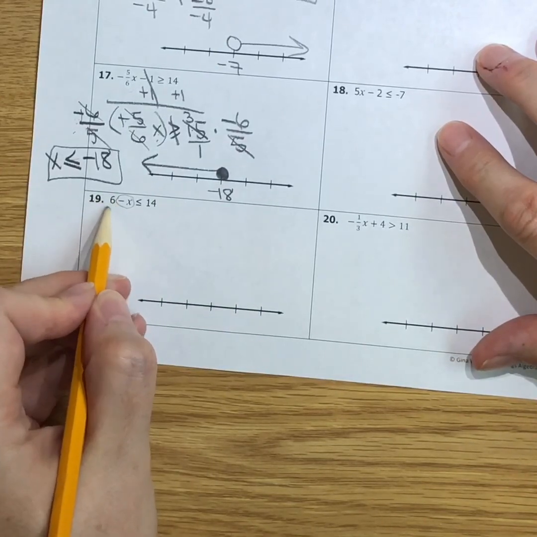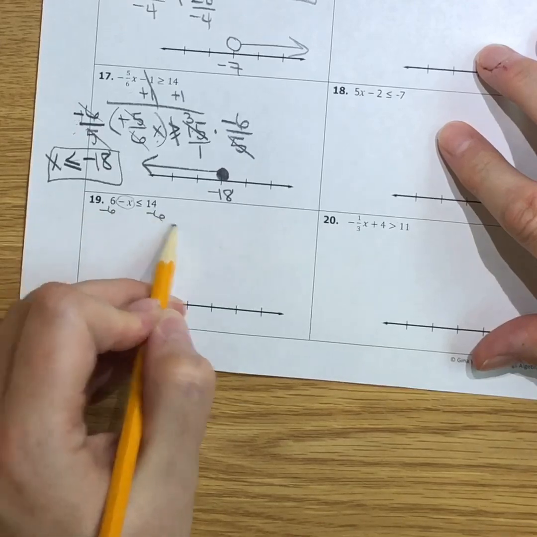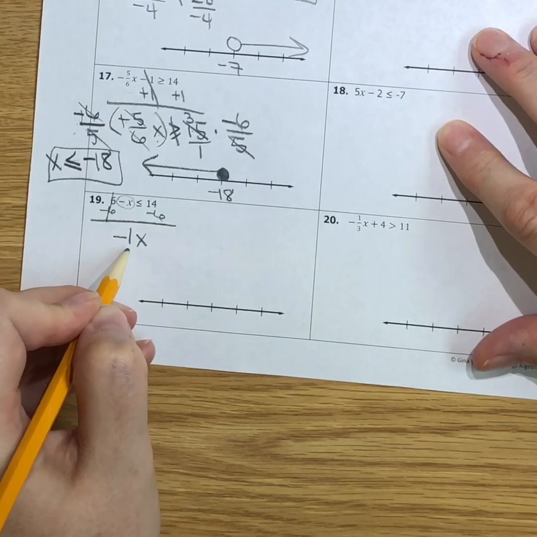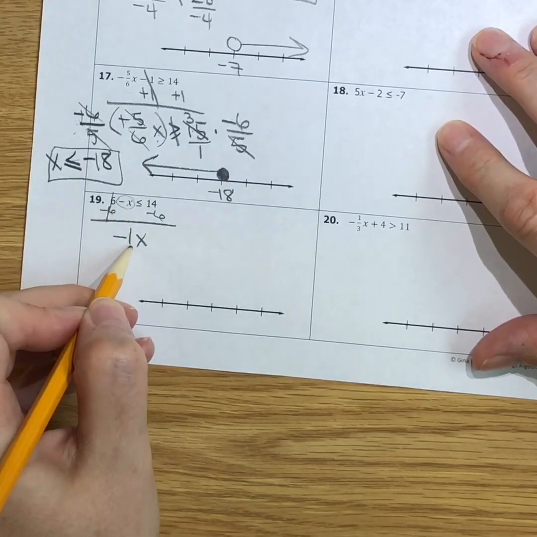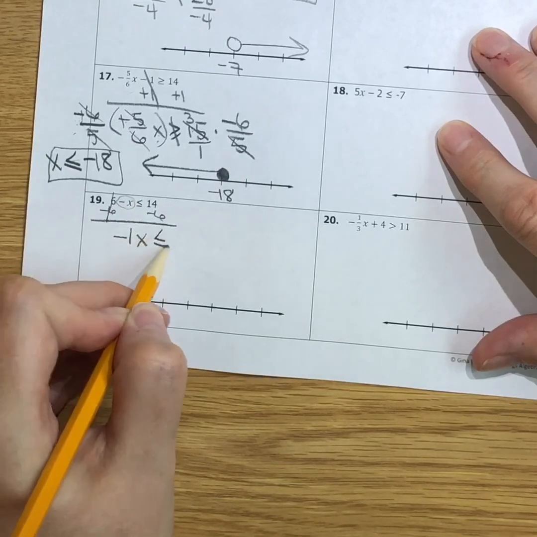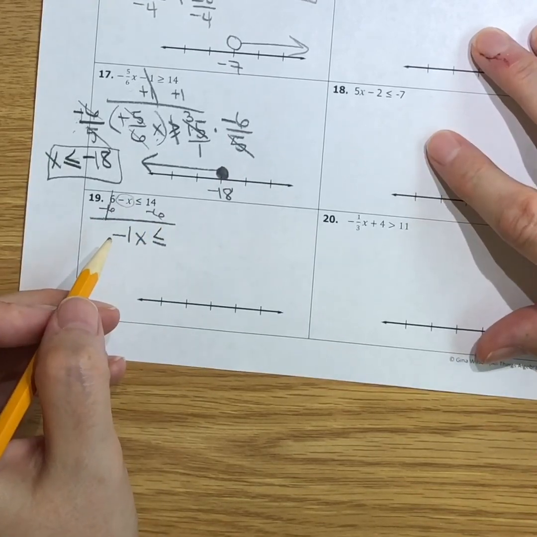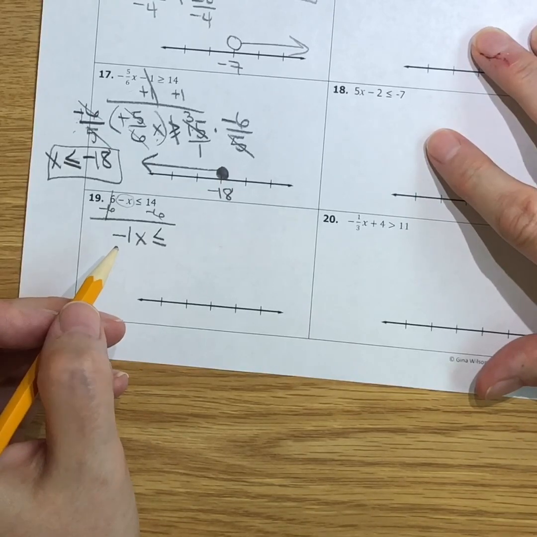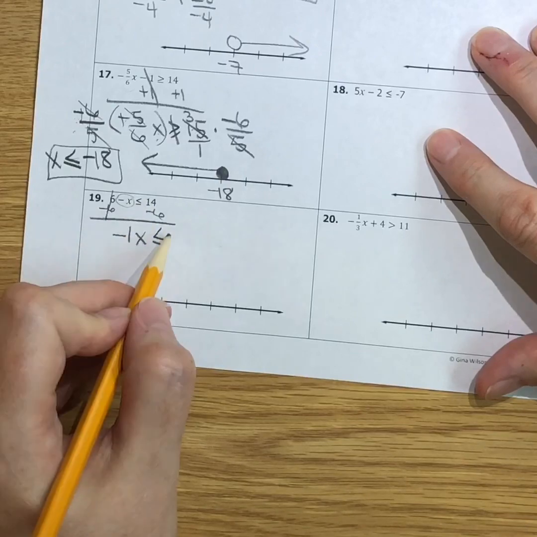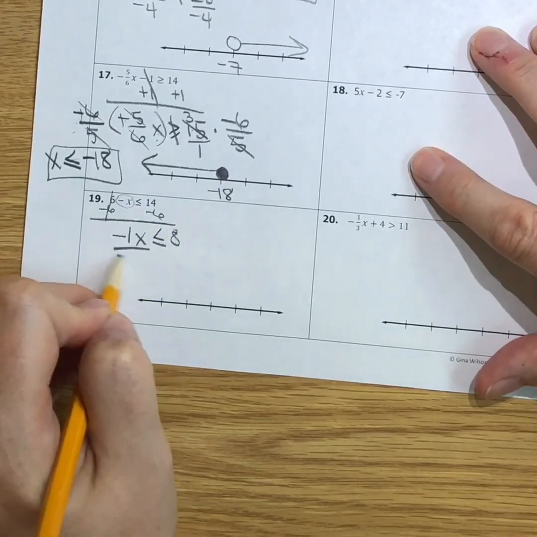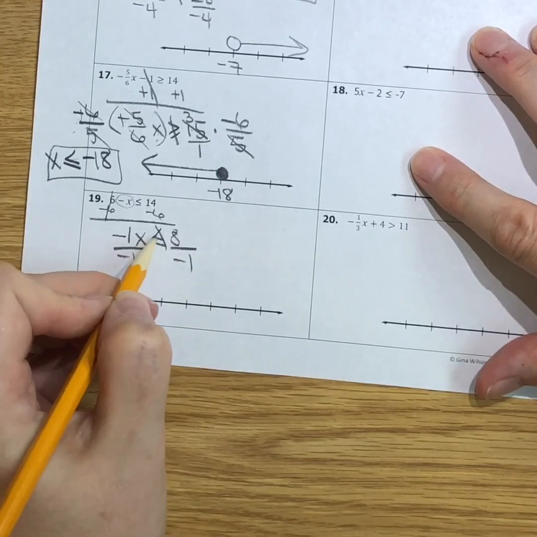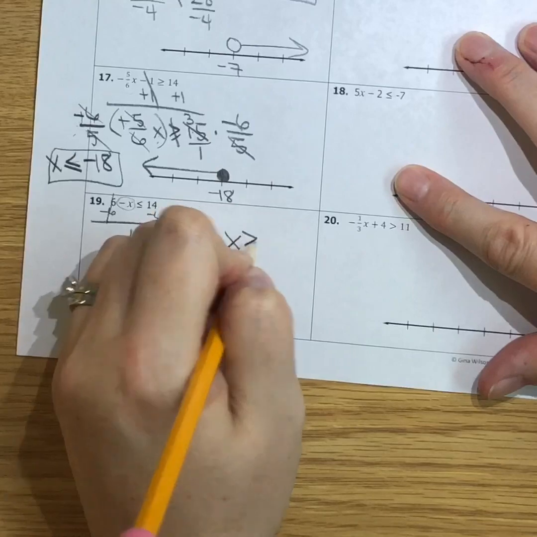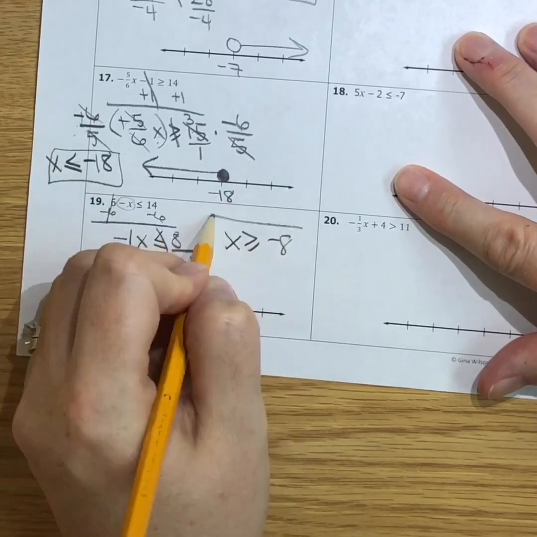We know we have to get rid of the positive 6, so let's subtract 6 on both sides. Okay, so we have negative x. I'm just going to write it as negative 1x to remind everybody that that negative in front of the x means a negative 1. We do not have to flip the inequality because subtracting has no bearing on changing signs. Only multiplying or dividing by a negative do signs change. So 14 minus 6 is 8. So I have to divide by negative 1, which automatically flips the inequality so that it remains true, and you get x is greater than or equal to negative 8.